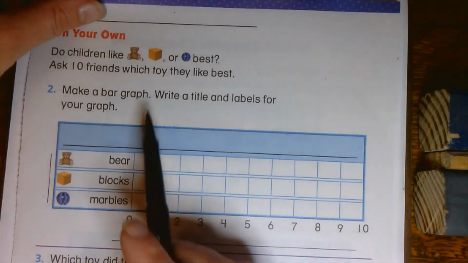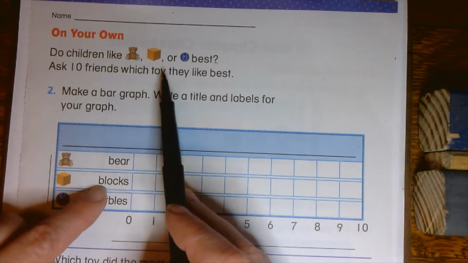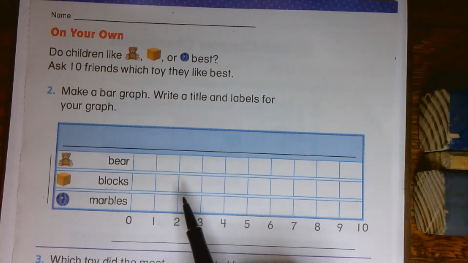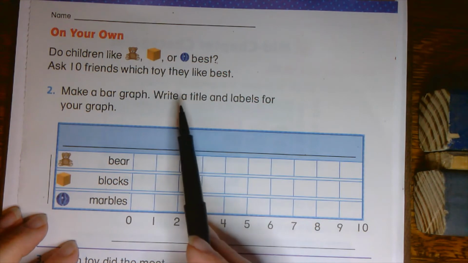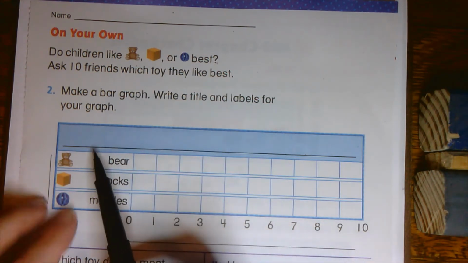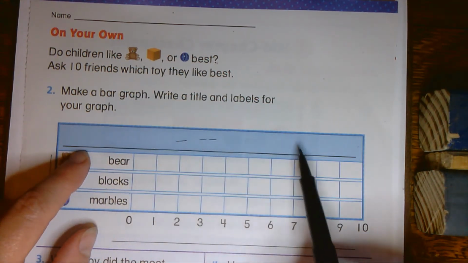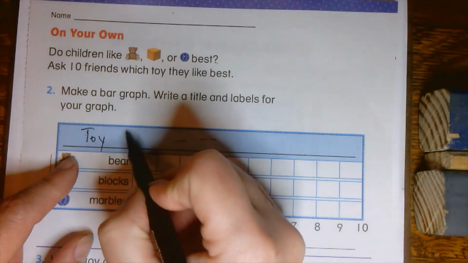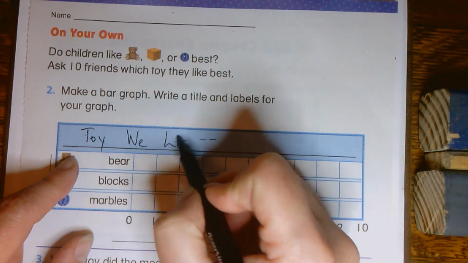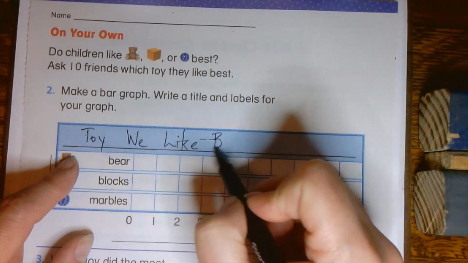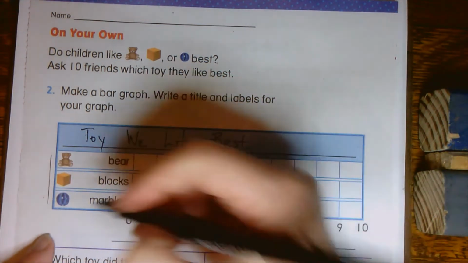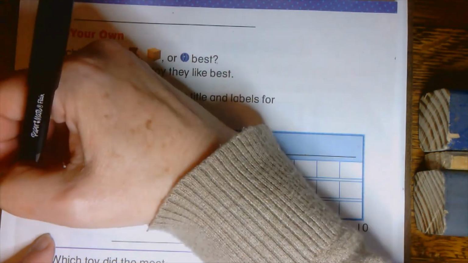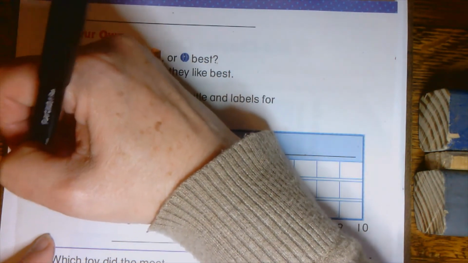Now, do children like bears, blocks, or marbles best? Ask 10 friends which toy they like best. So make a bar graph, write a title and labels for your graph. So boys and girls, think about this right here. What might we put? We might put something like toy we like best.